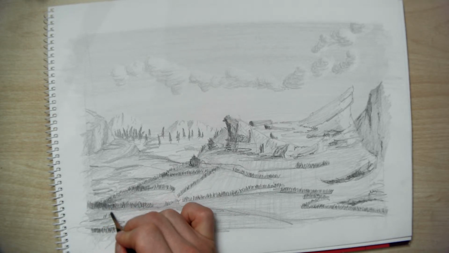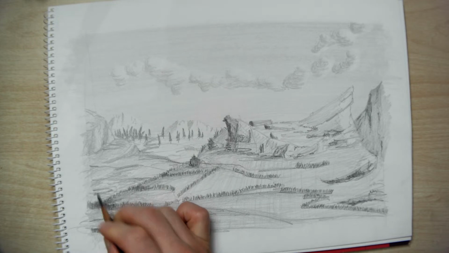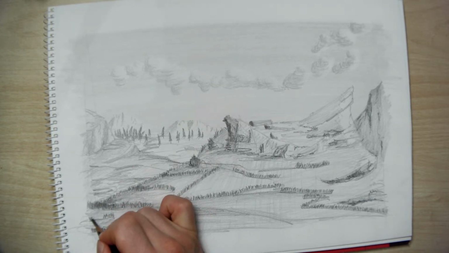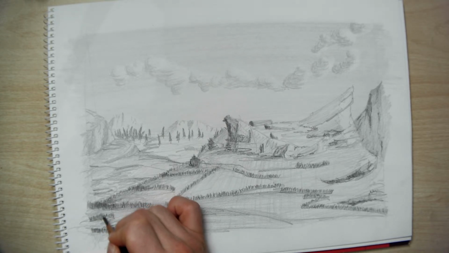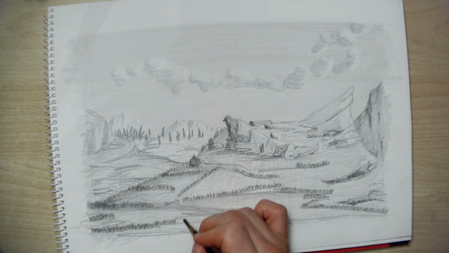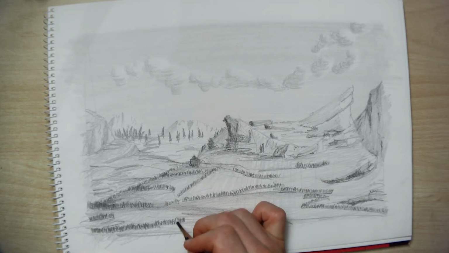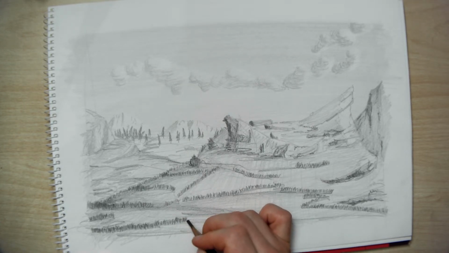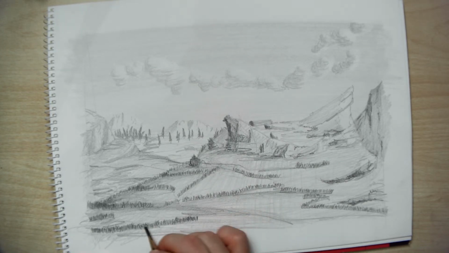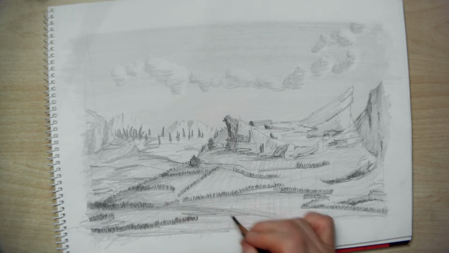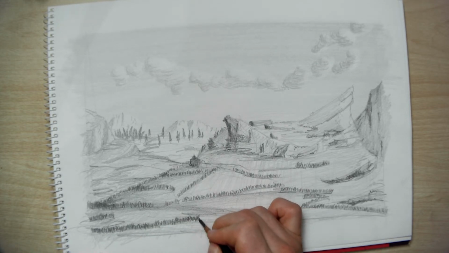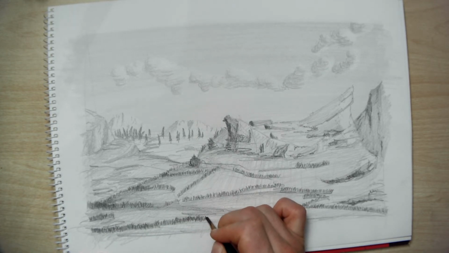Or generally, when you draw blades of grass, don't just put one line next to each other. Make them overlap, make them go a little bit tilted towards the left or the right, so that you cover the entire area. If you look at the grass in nature, you don't see the blades of grass standing next to each other.